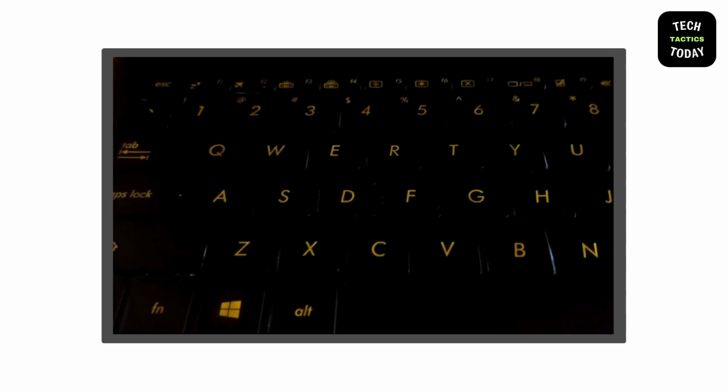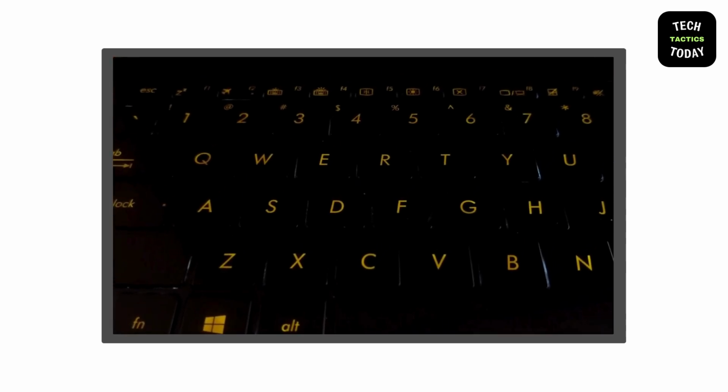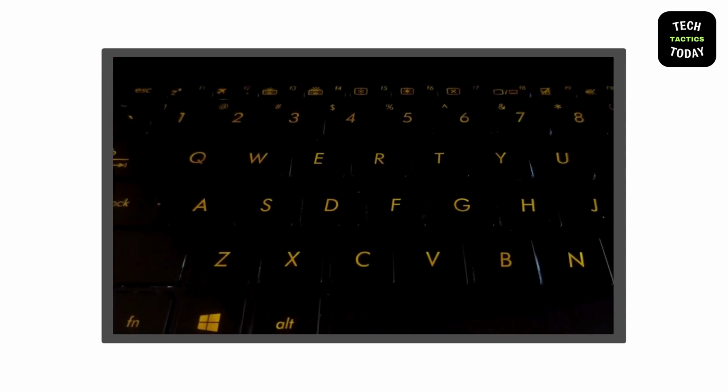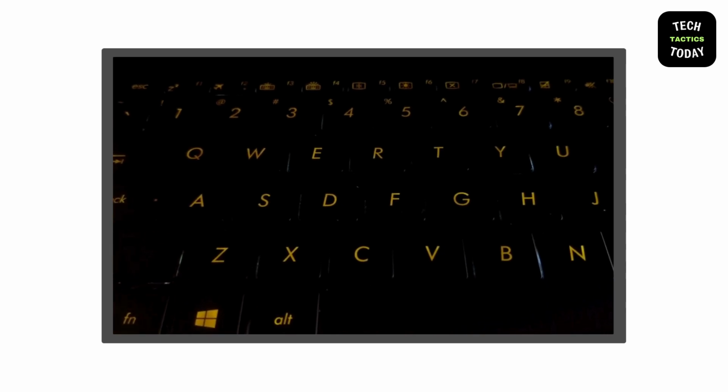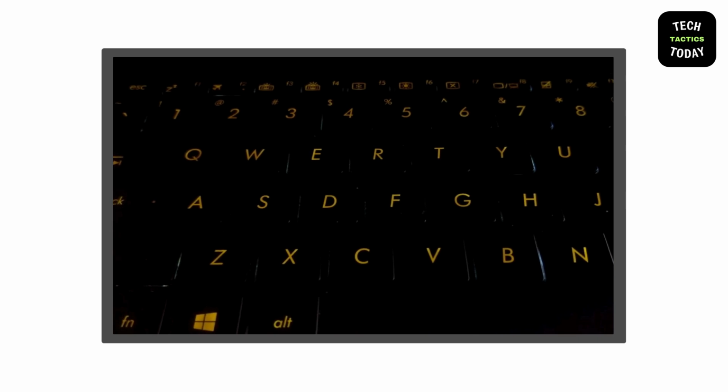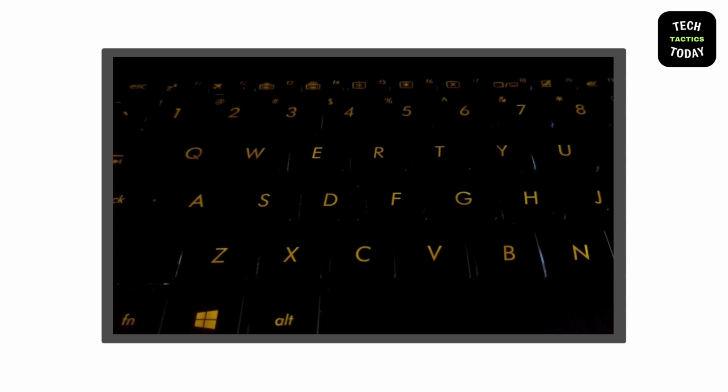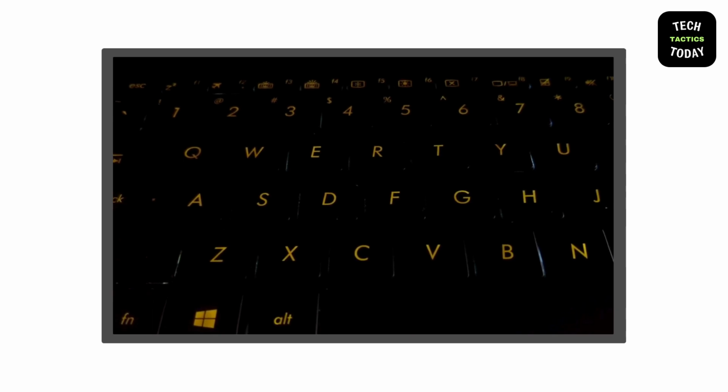Simply click on FN and then together click on ESC. After that, if your FN key is disabled, it will be enabled. If you want to disable it, simply click on FN and ESC. Do the same thing for enabling and disabling. That's how to enable or disable function FN keys on Windows 10 and 11.